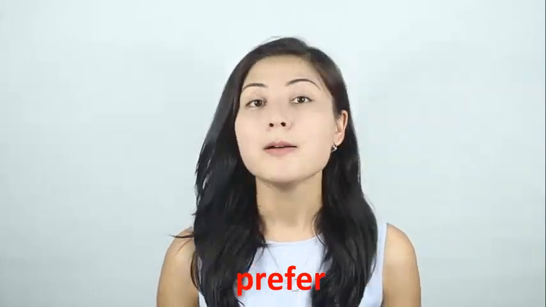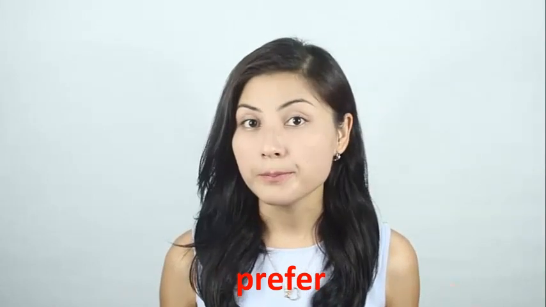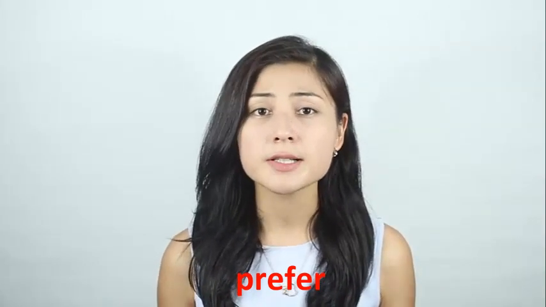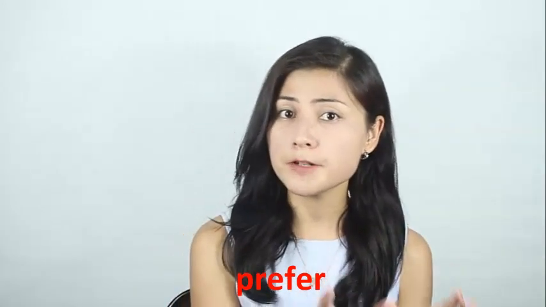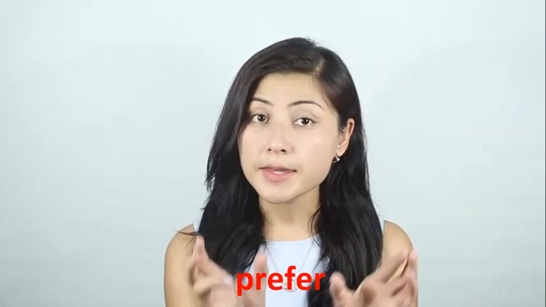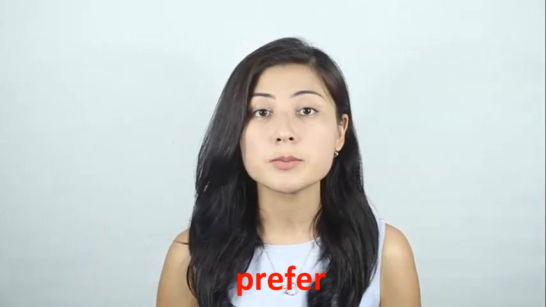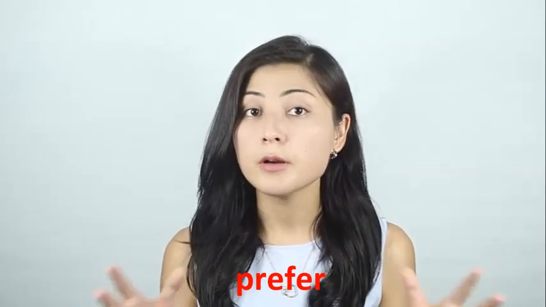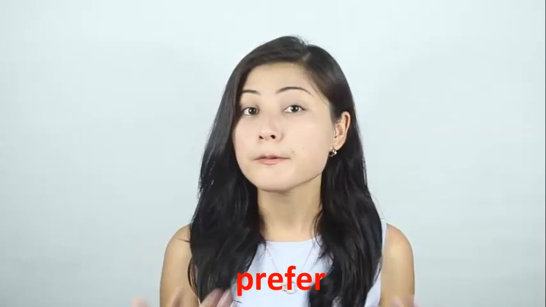Now let's move on to words of higher levels. The next word is prefer. Pay attention to the pronunciation of this word. Prefer. But many English learners tend to put the stress on the first syllable in this word, but actually the stress is on the last syllable, the second syllable. Say with me, prefer. Don't stress the first syllable, it's prefer. So stress on the second syllable.